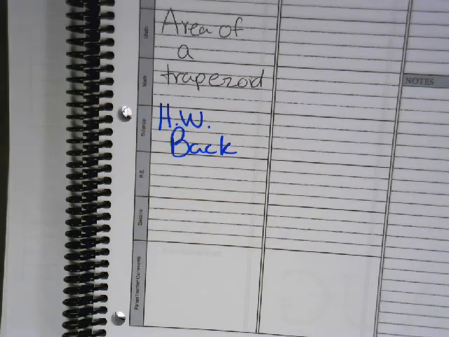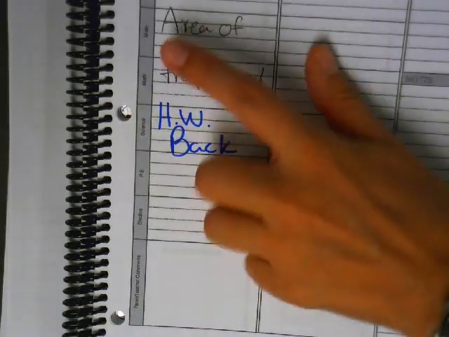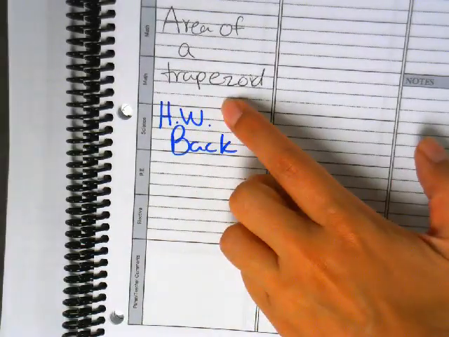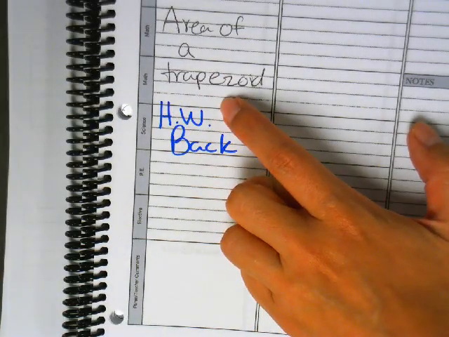So today, here's our agenda. This is the topic that we're going to learn, area of a trapezoid, which is something you did in 6th grade. We're going to review it.